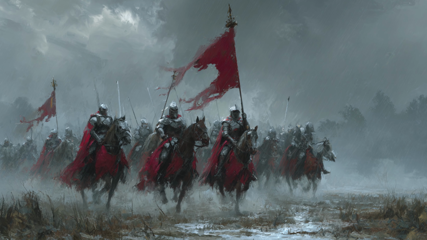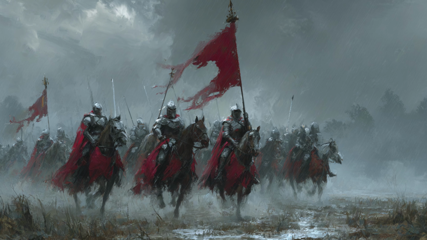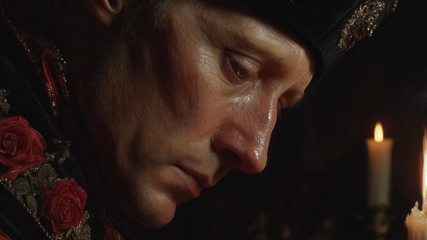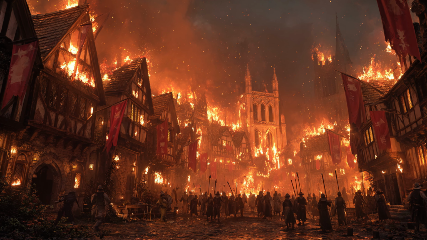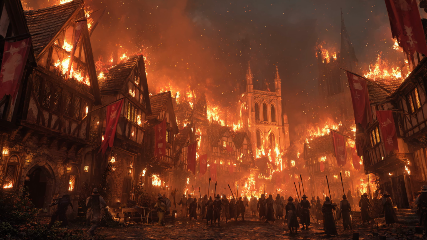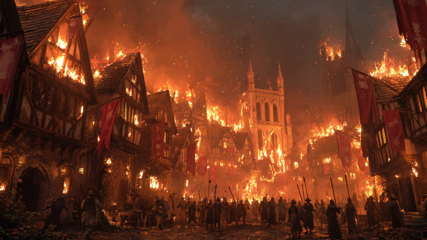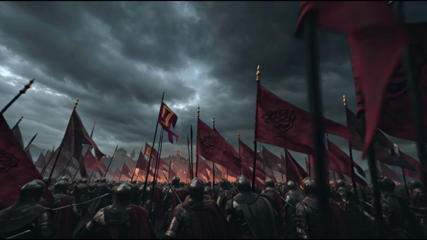Beneath the banners and bloodshed lay a broken monarchy, a fragile realm where loyalty shifted like the wind. The English Civil War had begun, a battle not only for the throne, but for the very soul of England.